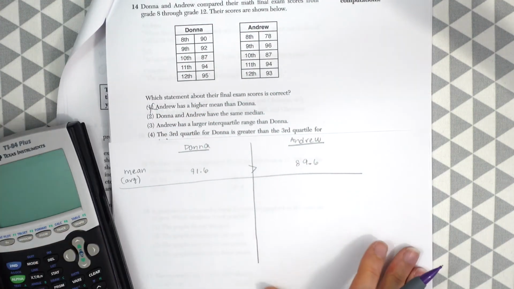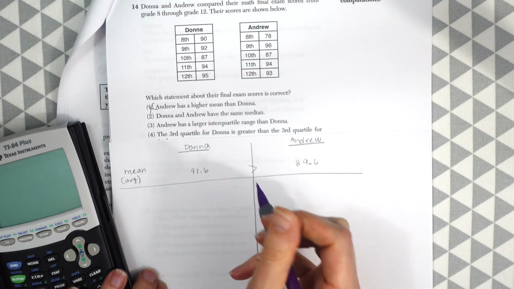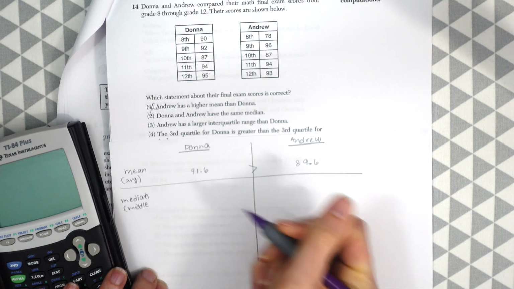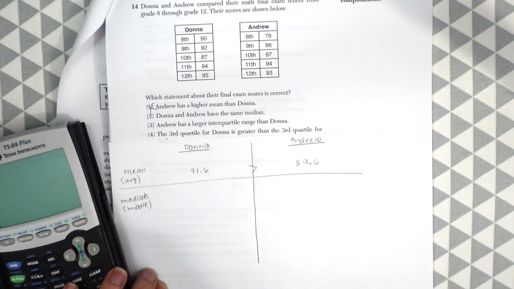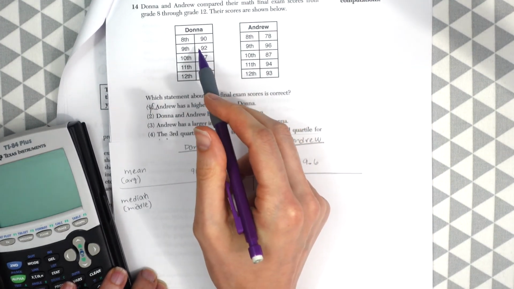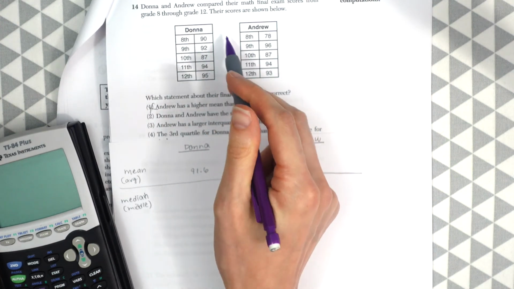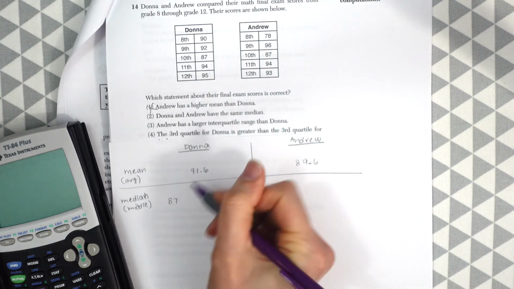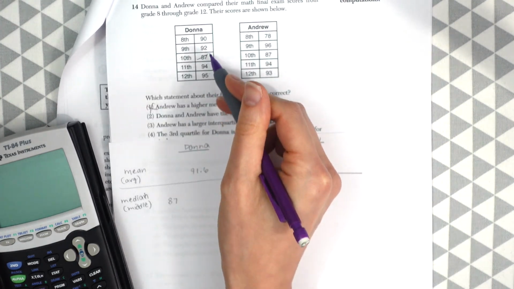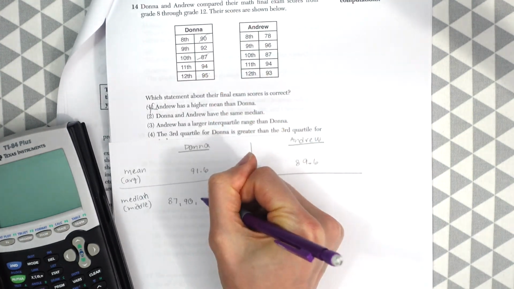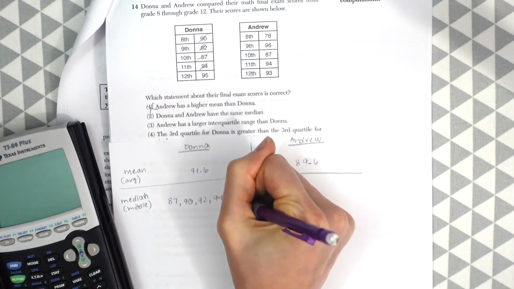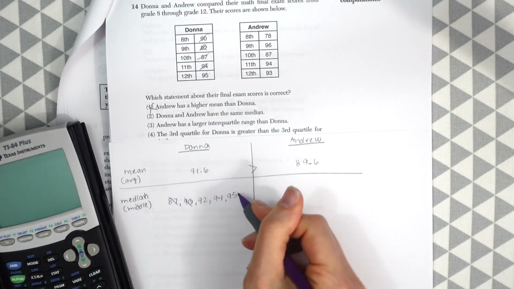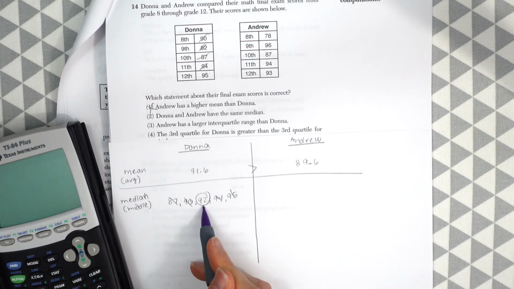So the next answer choice mentions the median. So let's find the median, or the middle value, the middle test score value of each. So that means we're going to have to put each of Donna's and Andrew's test scores in order. So first let's look at Donna's test scores. So we want to put them in order from smallest to largest. So we can cross them off as we go. And then to find the median, we're just going to find the middle number. So we can see that the median value here is 92.